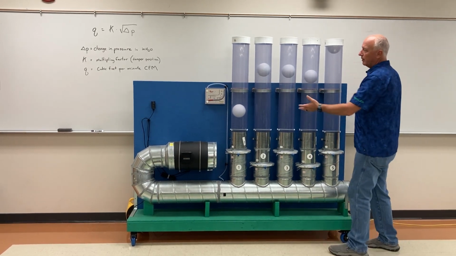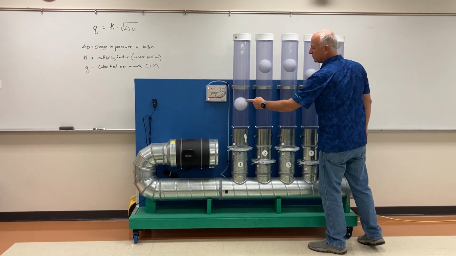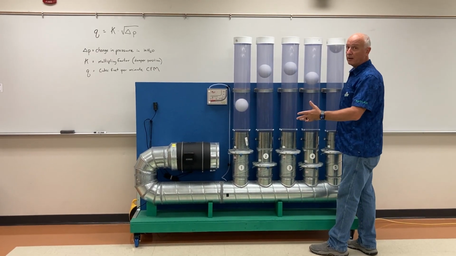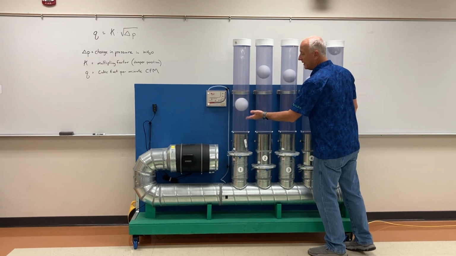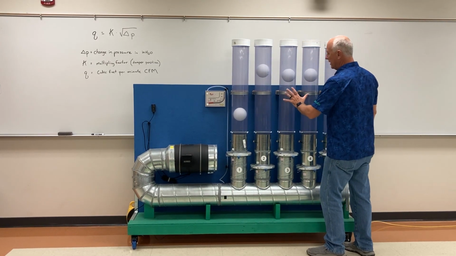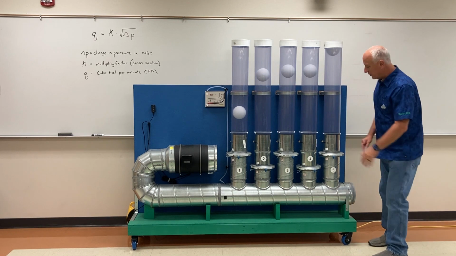All right, these 3 are okay. This one's still struggling a little bit, but we know it's already the lowest one, and it has a problem getting its air. So I'm going to leave these right here, right now, and we're going to adjust this one and see what happens.